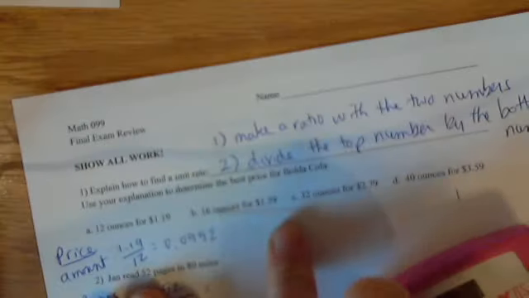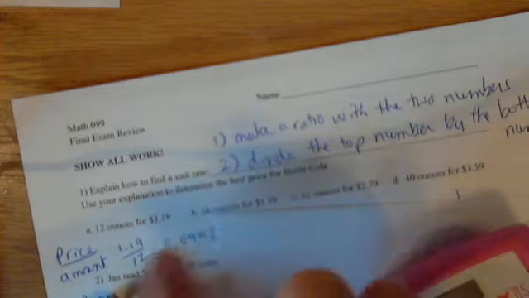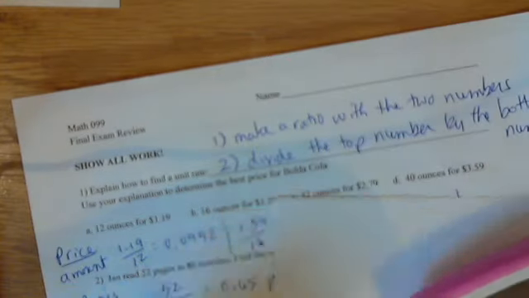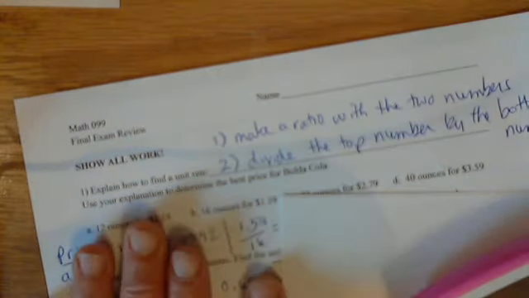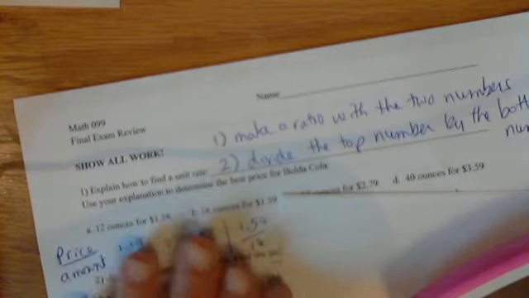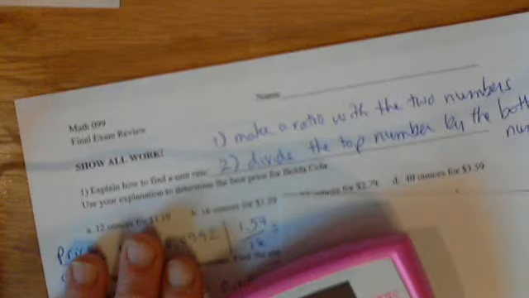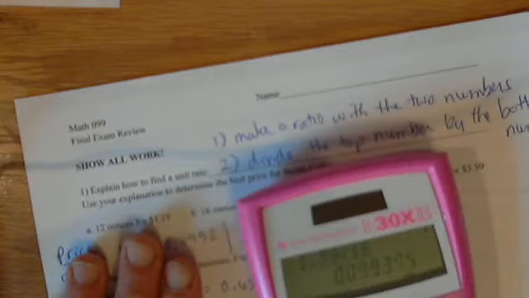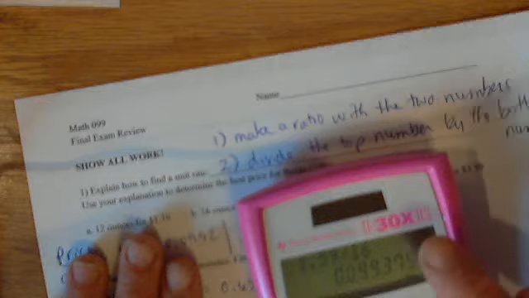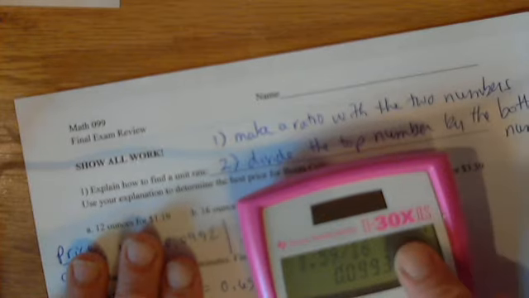16 ounces for $1.59. Now remember, put the price on top and the amount on the bottom because we're finding the best price per ounce. So $1.59 divided by 16. Then we'll grab our calculator and do $1.59 divided by 16. And this one looks very similar in cost. I'm getting 0.099375. Let's cut it off in the same decimal place we cut the last one off right here.